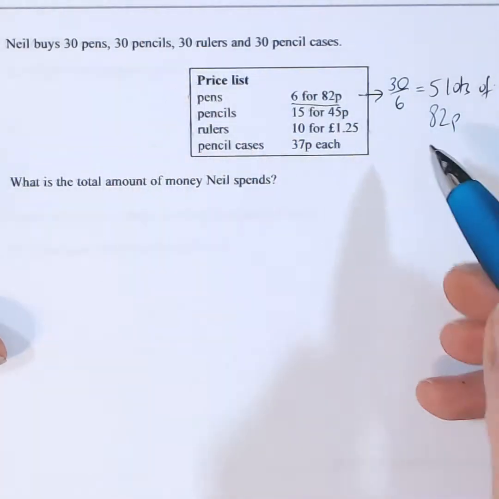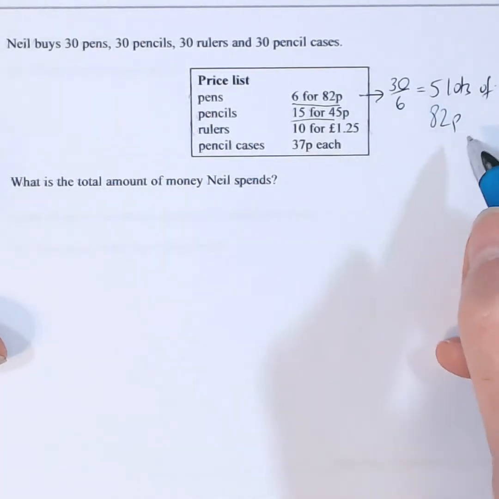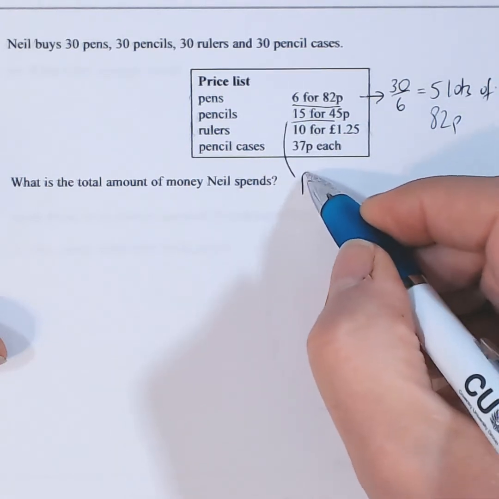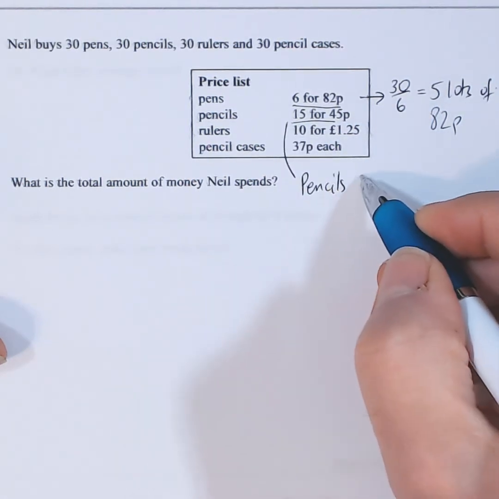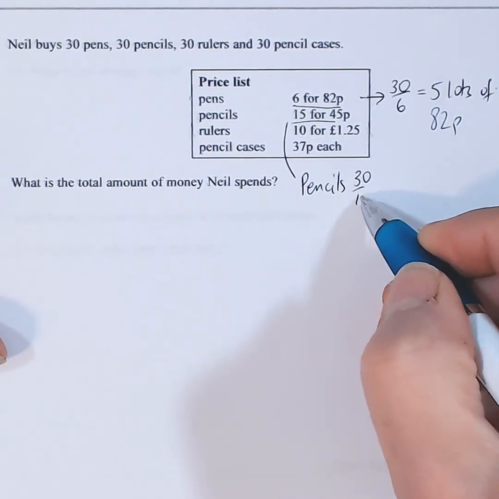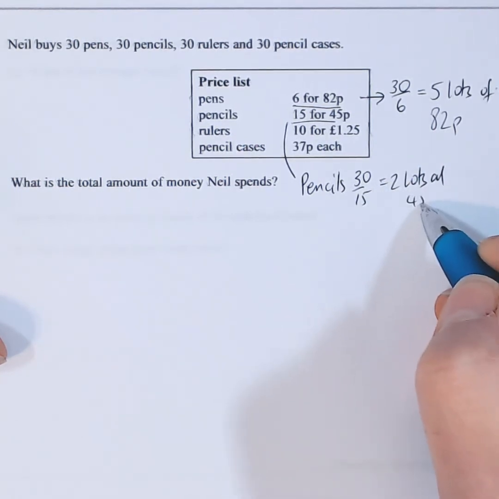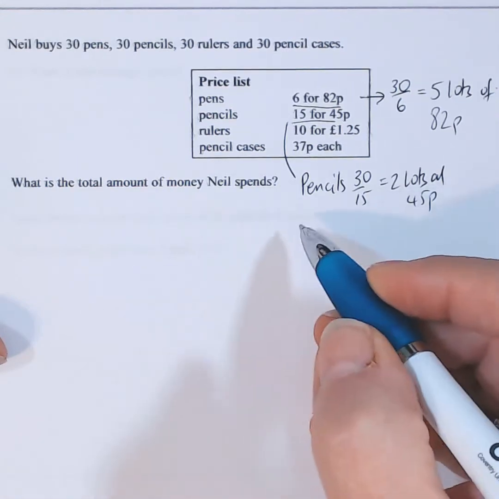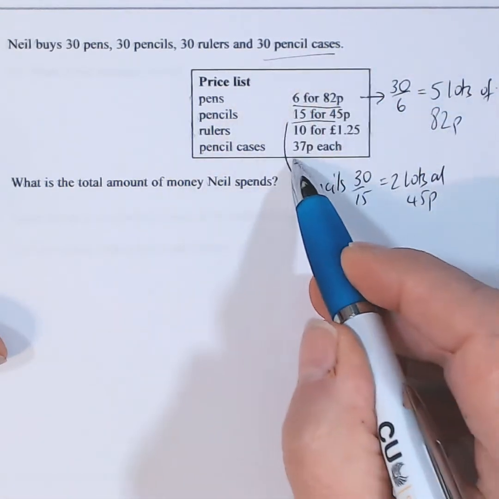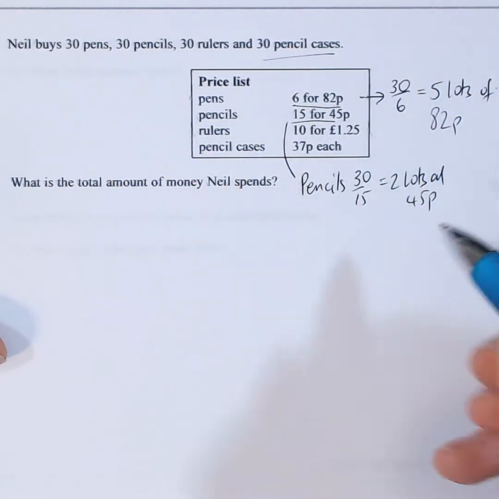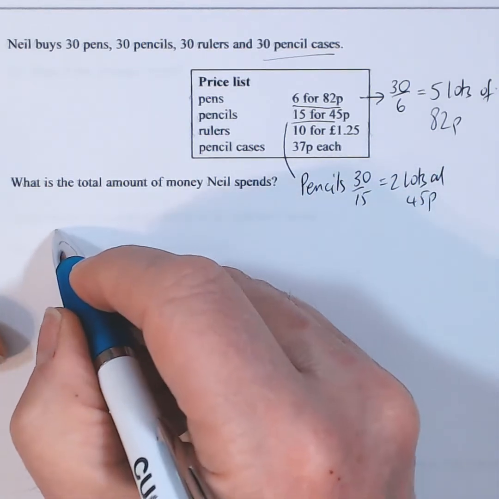Buys 30 pencils. Well, they're 15. So for the pencils, we're going to do 30 divided by 15. So 2 lots at 45p. And 30 pencil cases, and the pencil cases are 37 pence each. Right, okay.